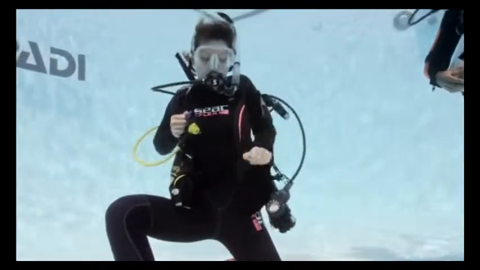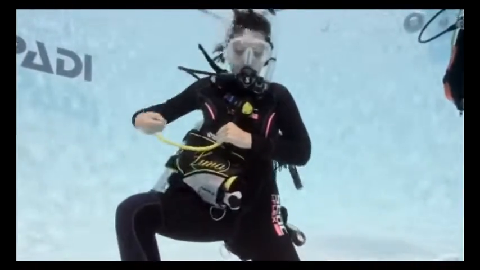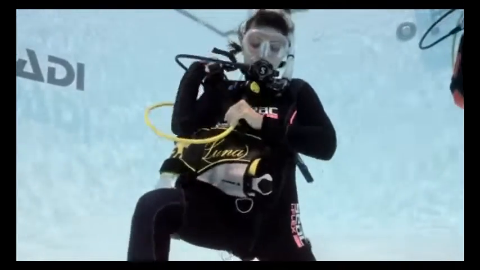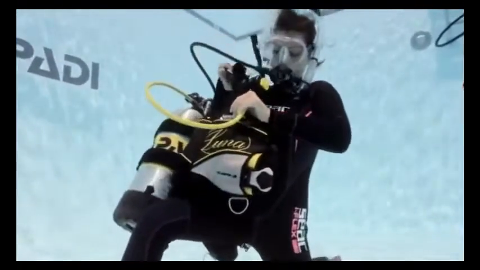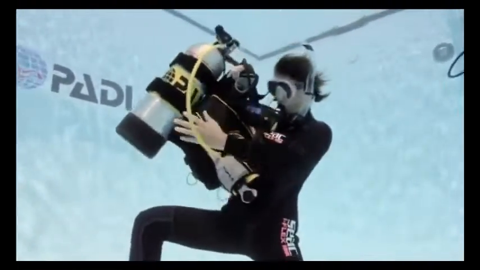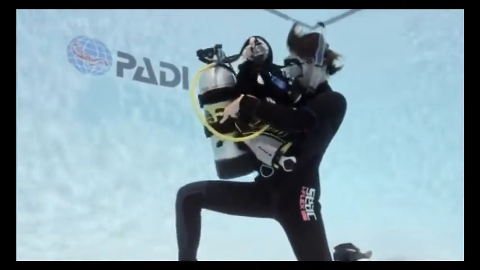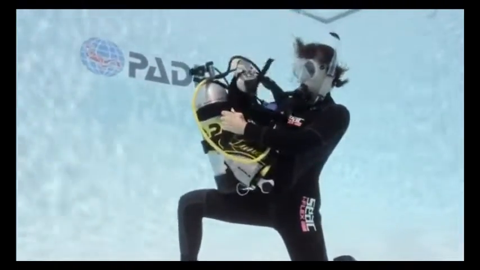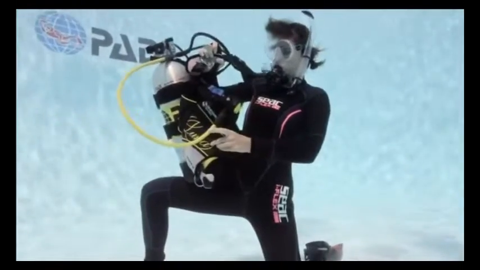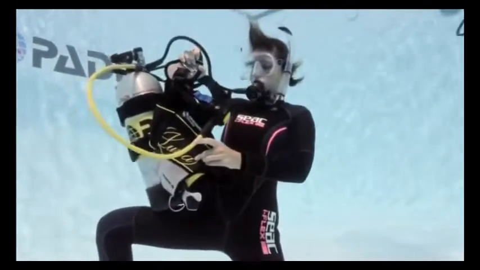This is important for keeping your regulator in place. Keep your kit upright and don't let go. Immediately stand it on your right knee, close to your body. This keeps its weight where you need it to offset your exposure suit's buoyancy. Keep your right arm partially through the opening to control it.